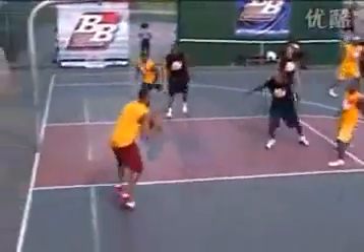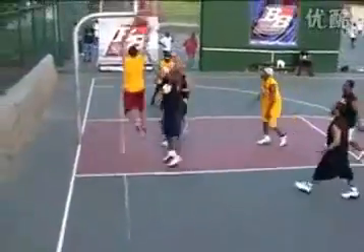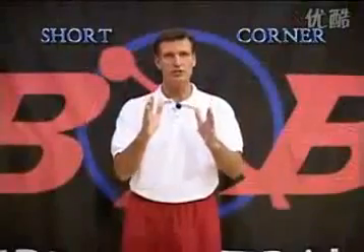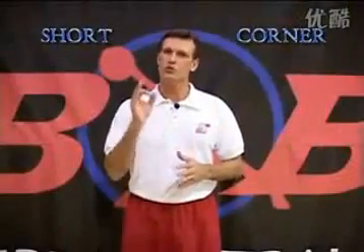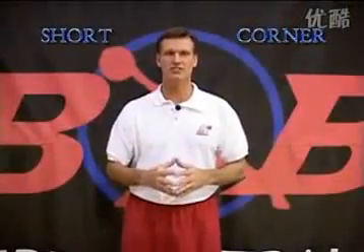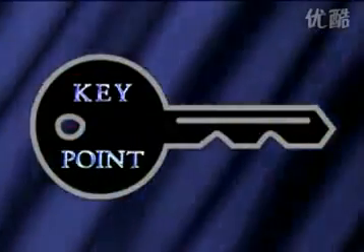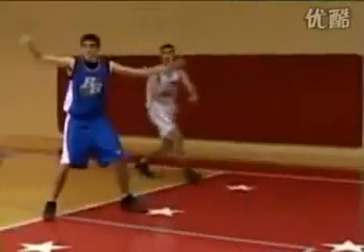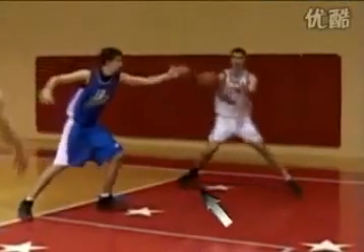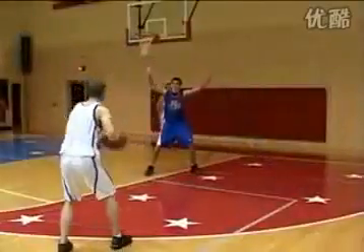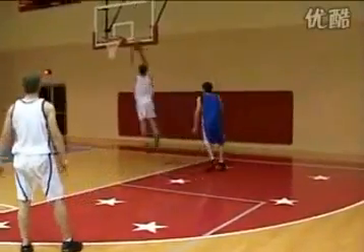Whether it's a pass from penetration or you're attacking from behind the zone, the short corner position presents the post player with unique ways to attack the basket. As a habit, learn to drag a foot as you catch the ball. This will keep your pivot foot as close to the basket as possible.